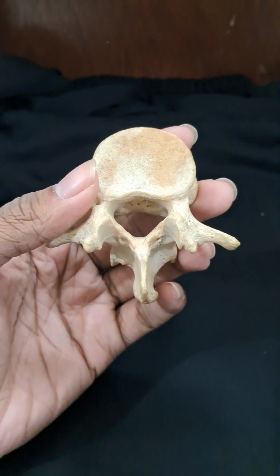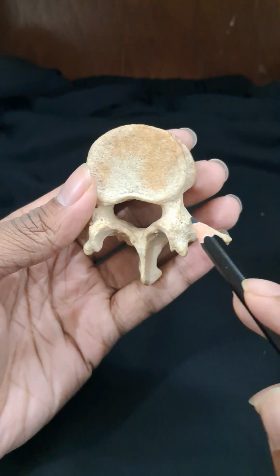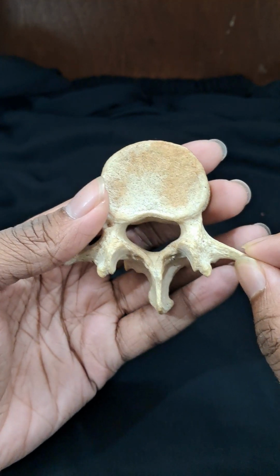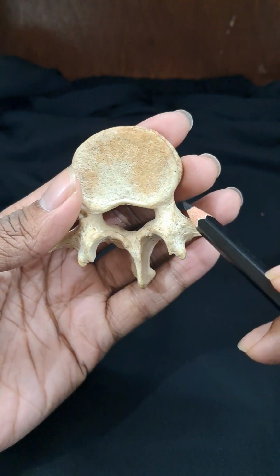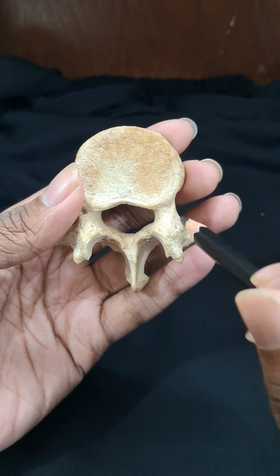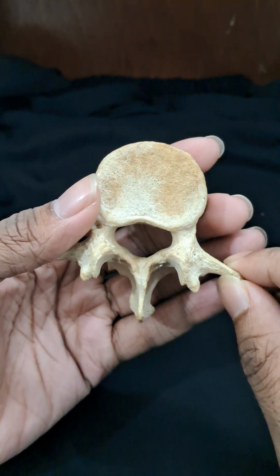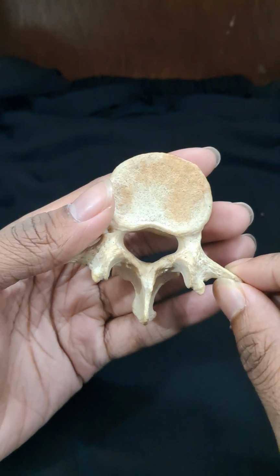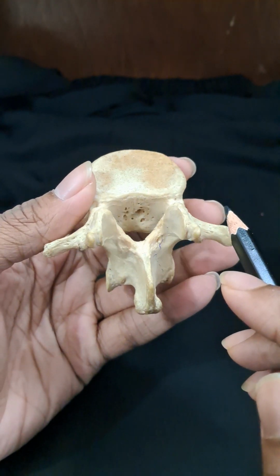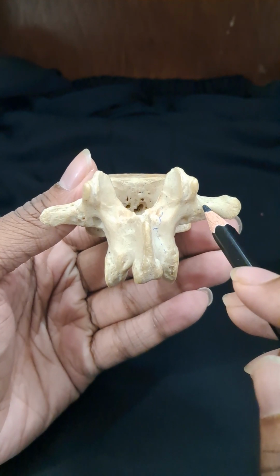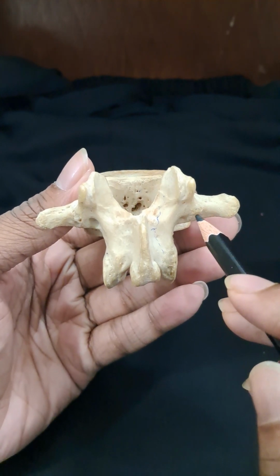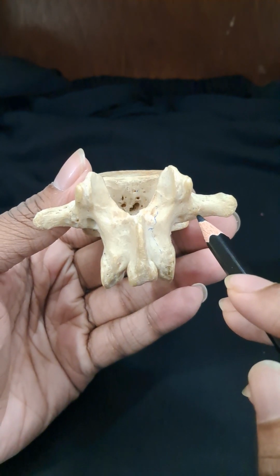Next comes the transverse process. The transverse process is tapering and directed slightly backward and laterally, and it represents the costal element. It is homologous with the ribs in the thoracic region. The accessory process lies on the posterior inferior surface of the transverse process. It actually represents the true transverse process of the thoracic region.